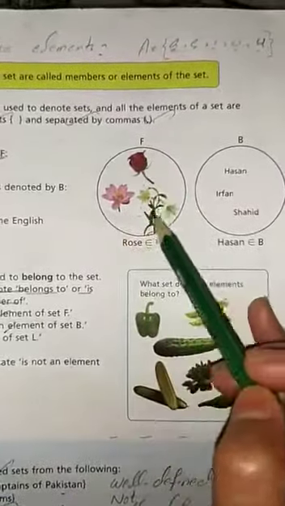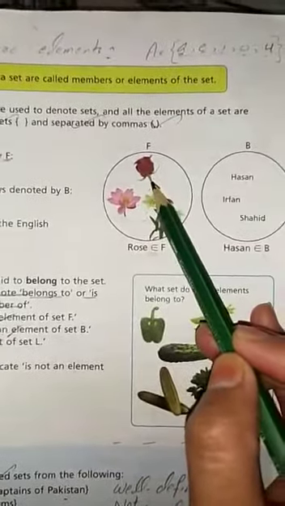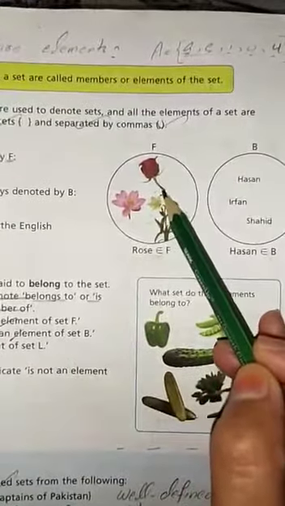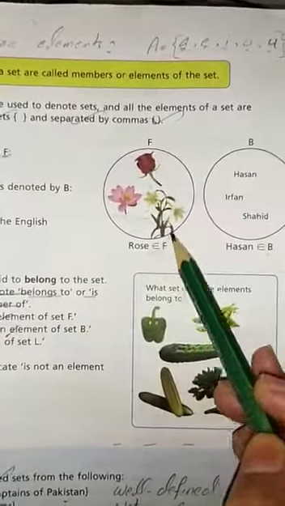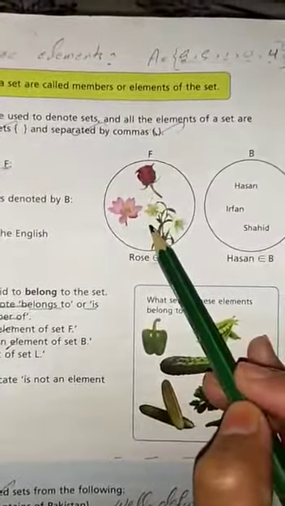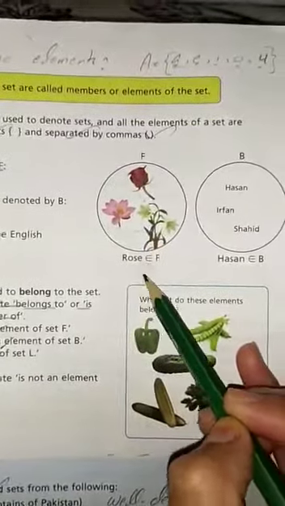The flowers inside the circle form a set capital F. Rose is a part of this set. Rose, set का हिस्सा है. So we use this symbol: Rose belongs to F. Sunflower is not a part of this set, so sunflower does not belong to this set. We use this symbol.